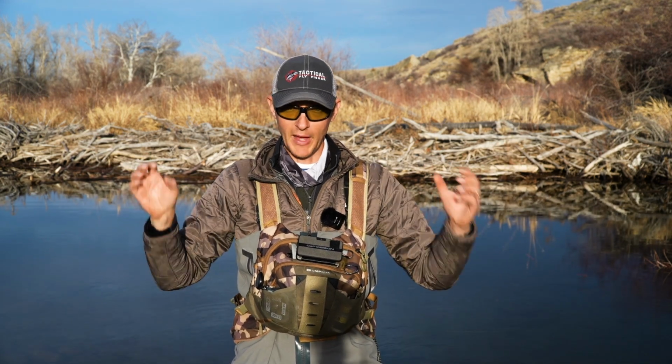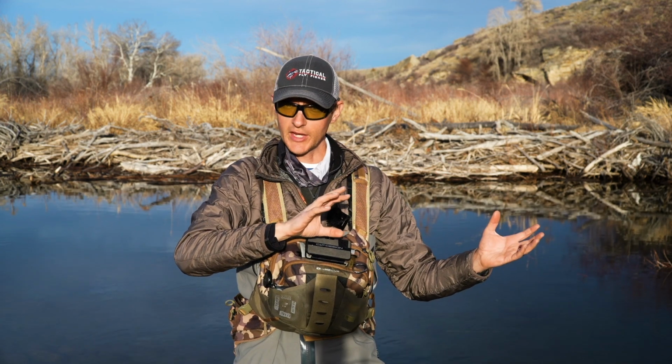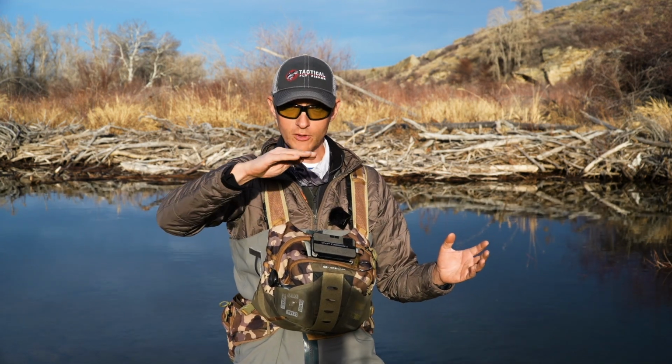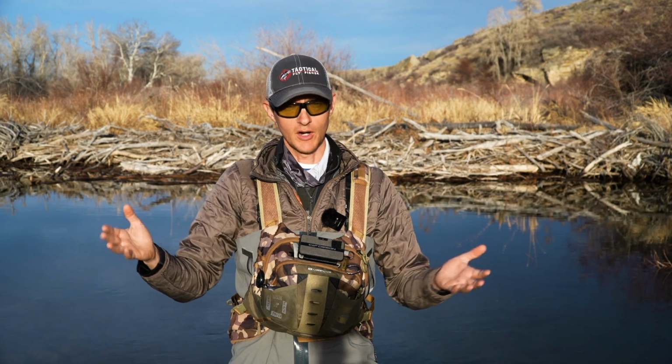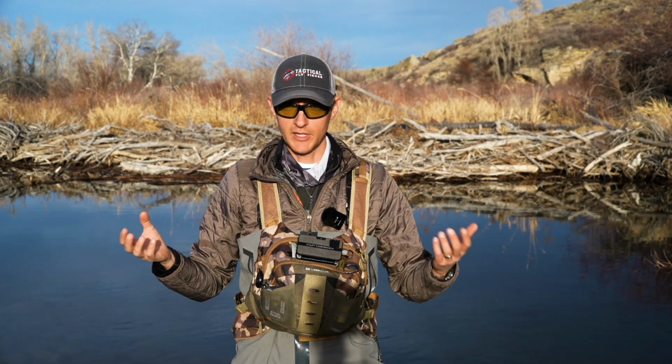Some people might think that's a bad thing, but in certain instances, it's a good thing, and it's one more way that you can make micro adjustments to your sink rate and thereby your depth without having to change the bead size of your fly.